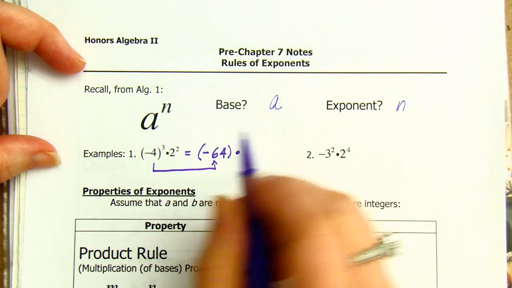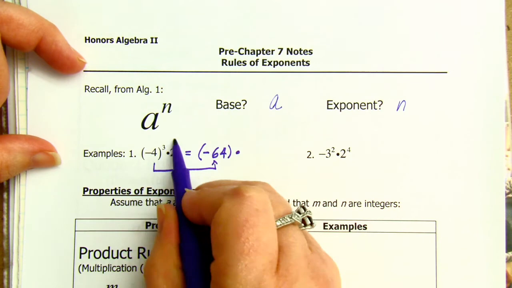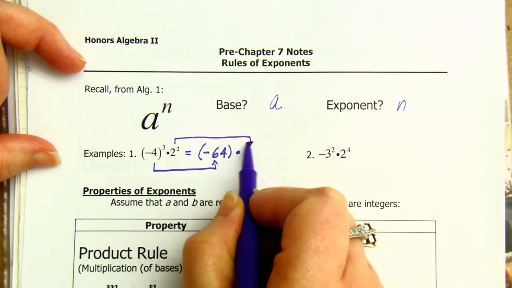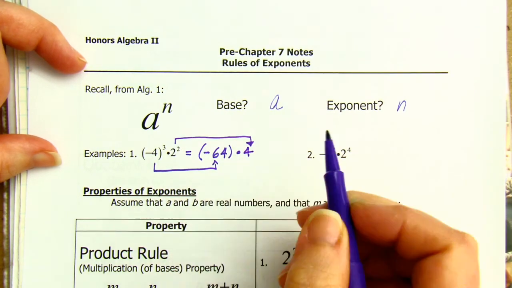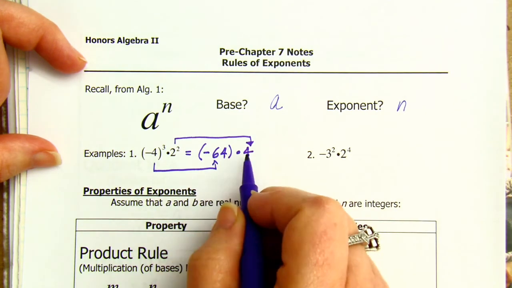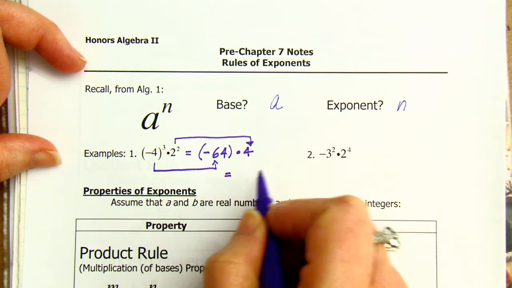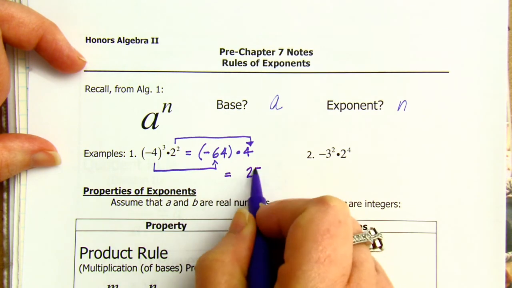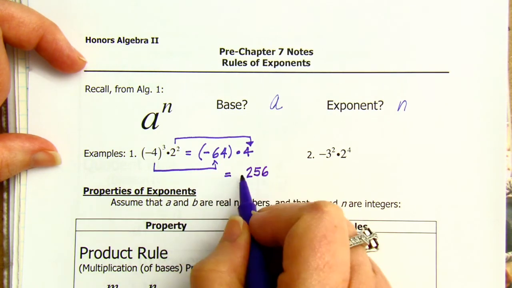times 2 squared, the base is 2. 2 squared is 4. And when we simplify this, 64 times 4 is 256. Negative times positive is negative.